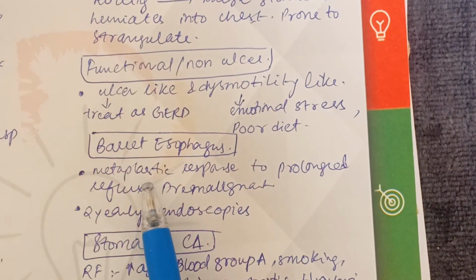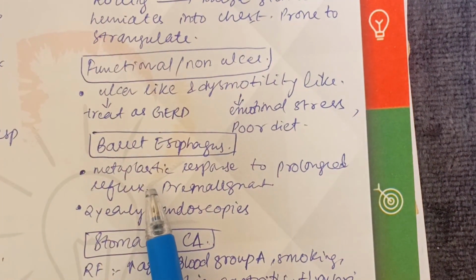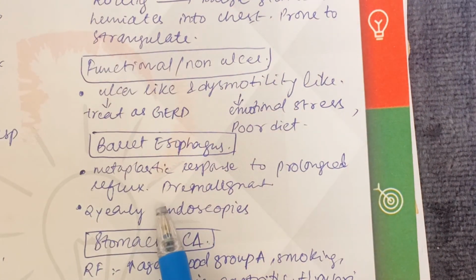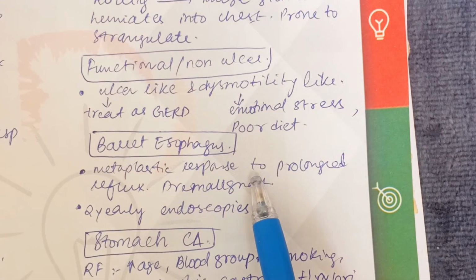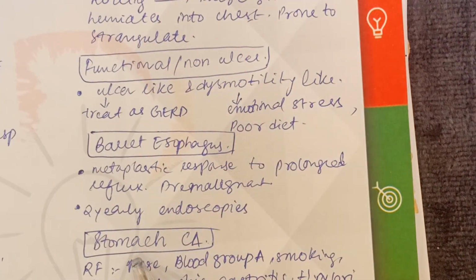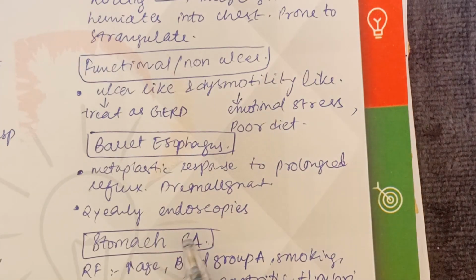Now we have Barrett esophagus. Barrett esophagus is actually the metaplastic response to prolonged reflux, and it is a pre-malignant condition. Screening is required, 2 yearly by endoscopy.